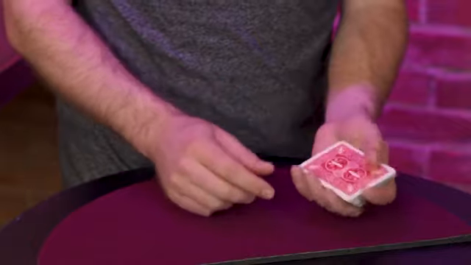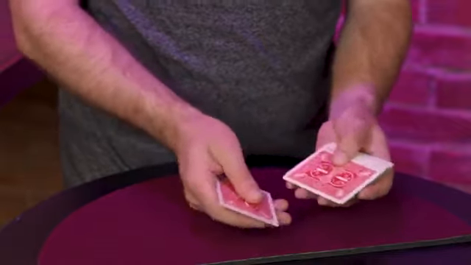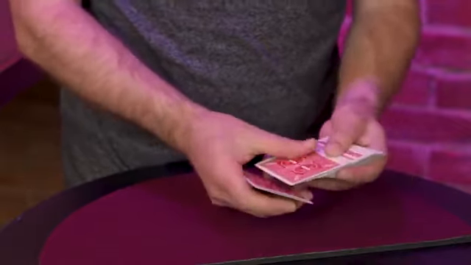This is called the under the spread force. It's a really, really fantastic way to force a card, and it feels more like something very open. It doesn't feel like you're cutting the deck. You're going to have your card that you want to force on the top of the deck. And you're going to count off a couple of cards and then say, you know what, just touch the back of any card.